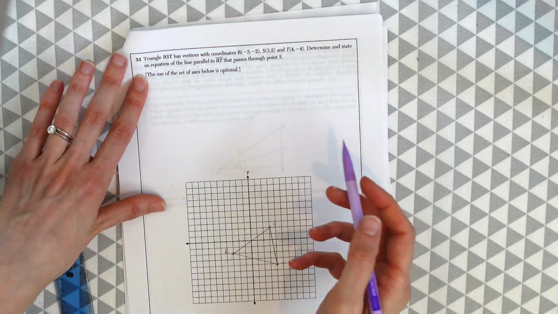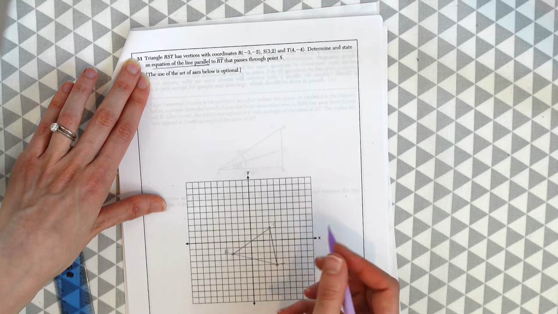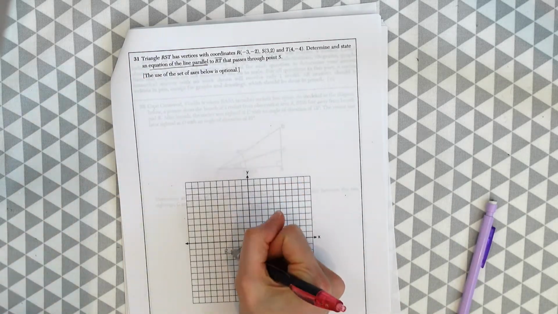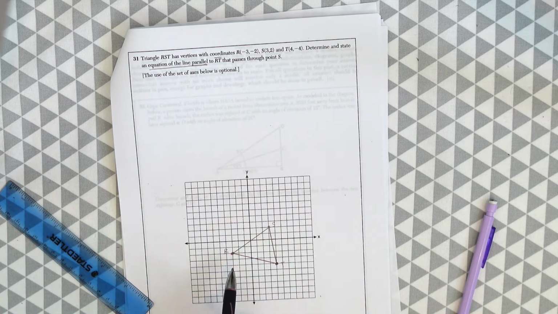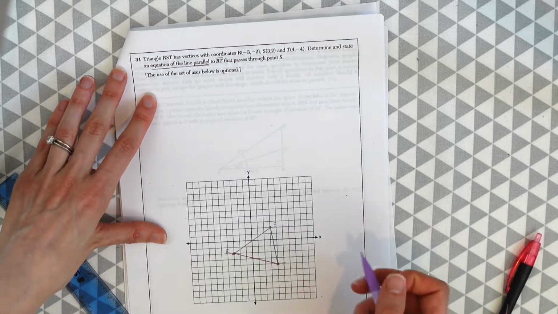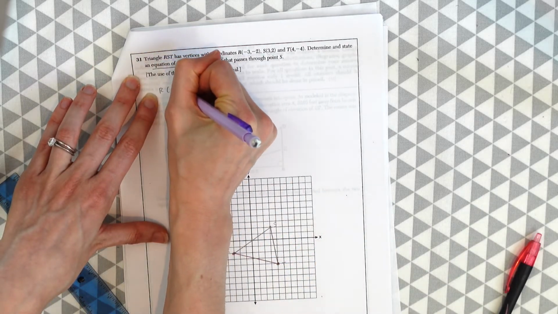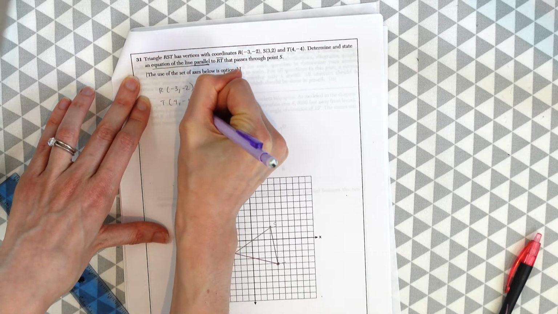So let's look at this question again. We want an equation of the line parallel to RT. So if we look at RT over here, we want a line that's parallel to this. So let's find the slope between these 2 points. So R is -3, -2, and T is 4, -4.